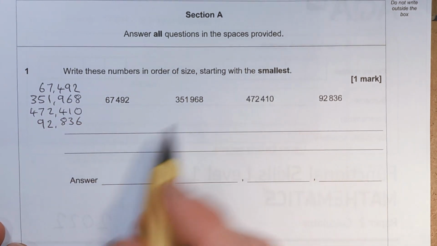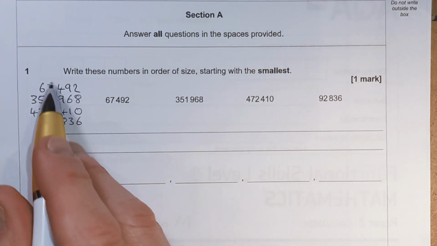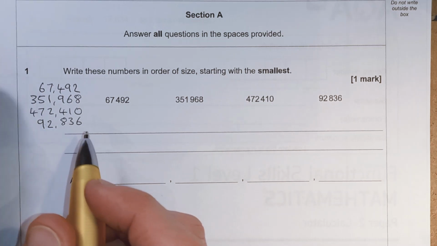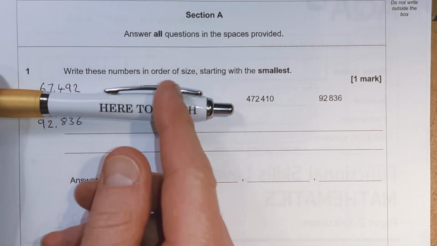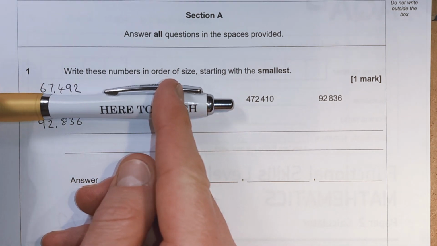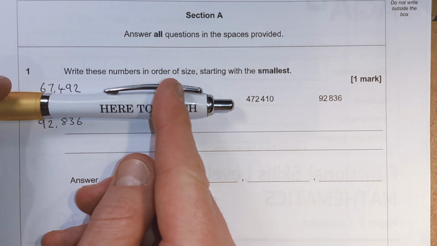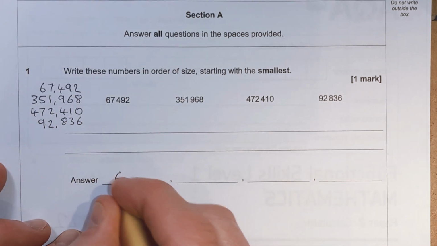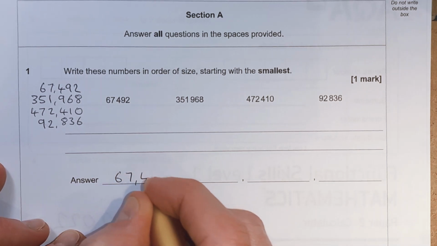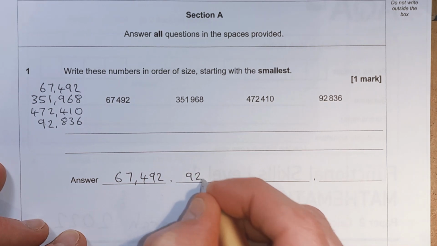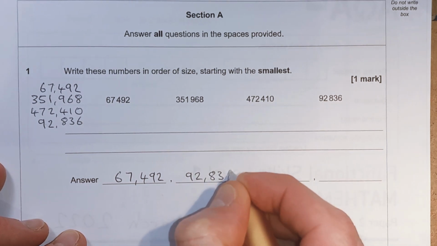Okay, we want the smallest first. Well, we can see these two are the smaller numbers because they haven't got any hundreds of thousands. So if we ignore those two in the middle for now and just say, well, we've got 67,000 and 92,000. Well, 67 is less than 92, so we can start off with 67,492. Then it must be this 92,836.